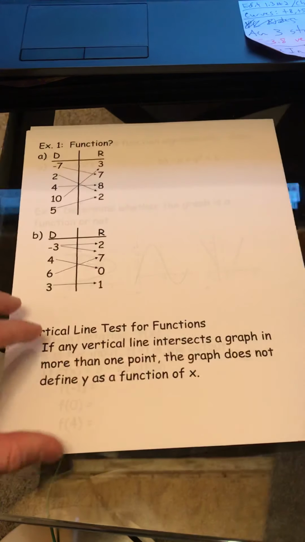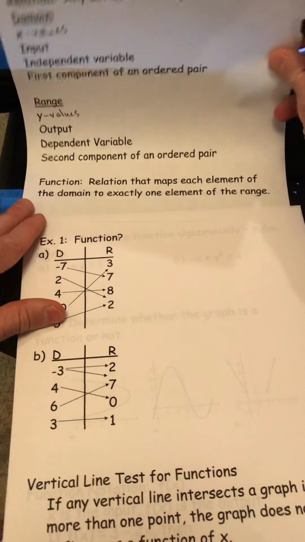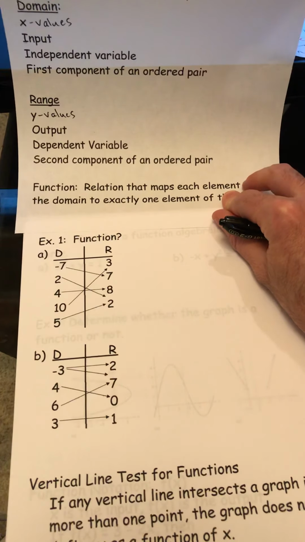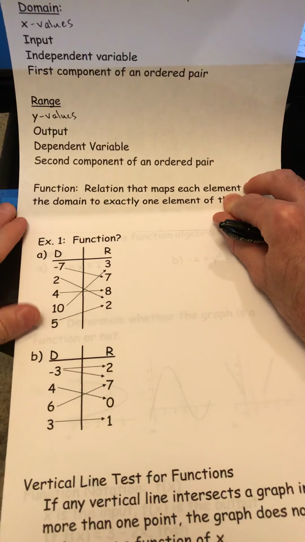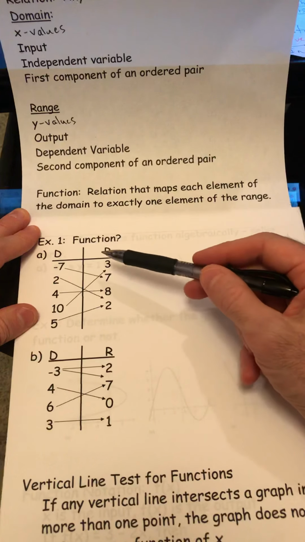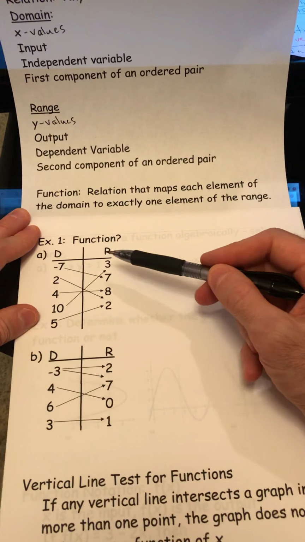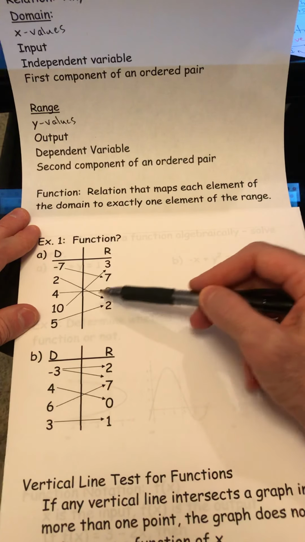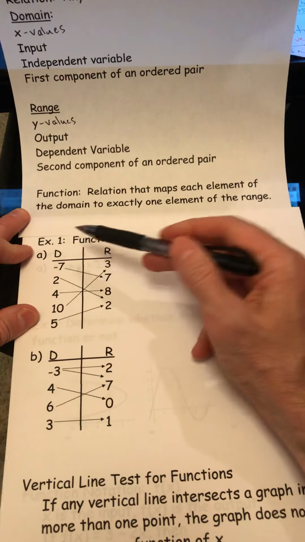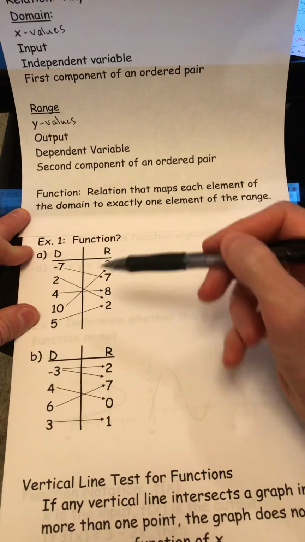So, first off, example 1 here as to whether or not it is a function. One of the key things that is different between example 1a and 1b: in example 1a, you have two inputs pointing to one output.